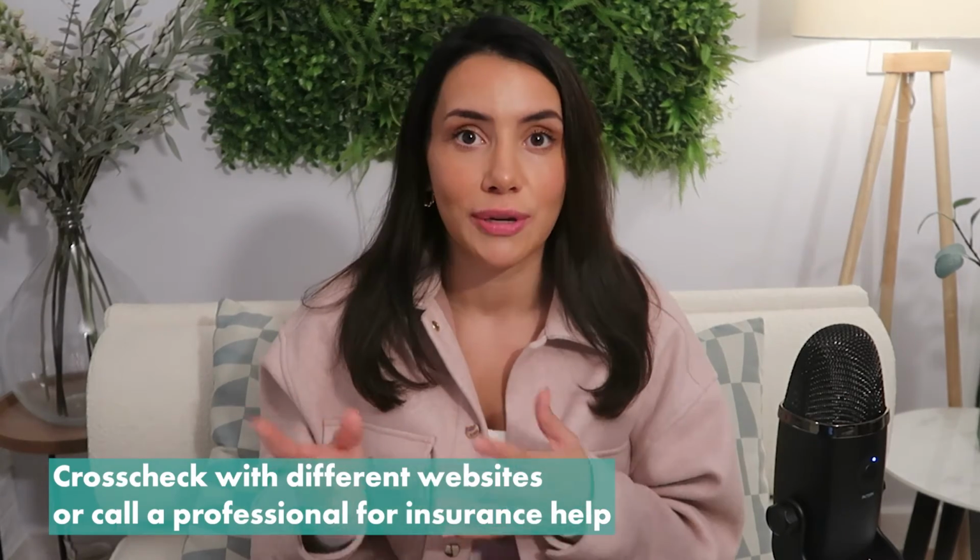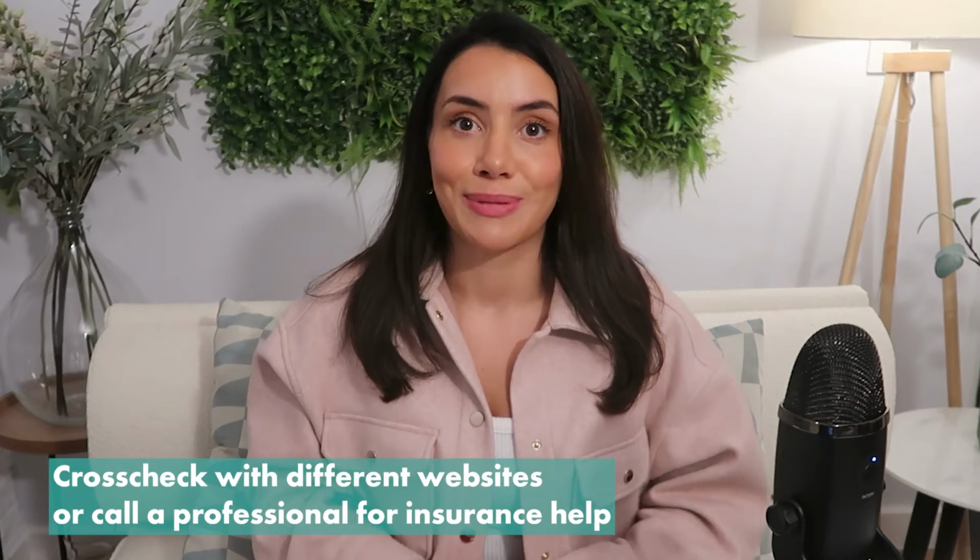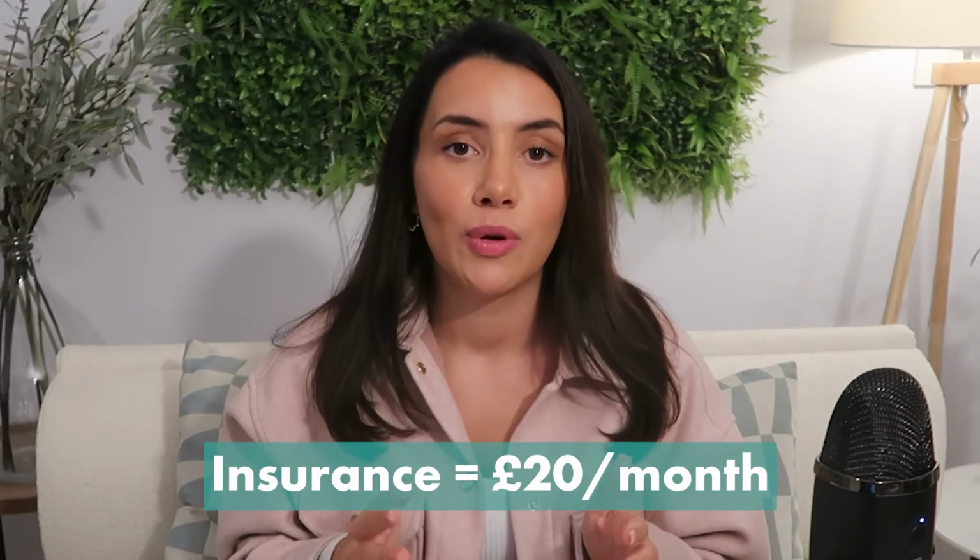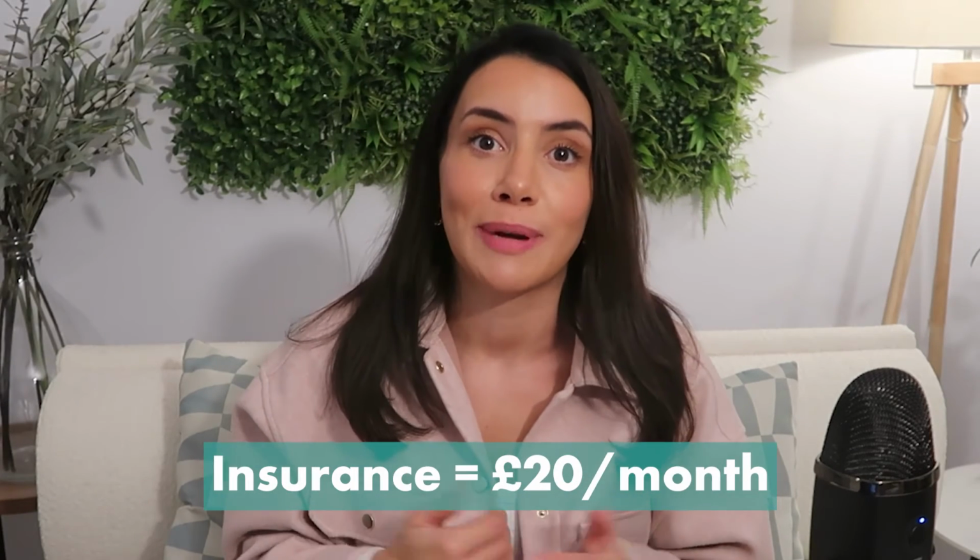Insurance really varies. It can depend on things like crime rates in the area, the type of tenant you've got living in your houses, so it's best to just go online and use comparison websites and get on the phone and get some quotes for that. For this example, we'll go off one of my recent ones, which is £20 per month.